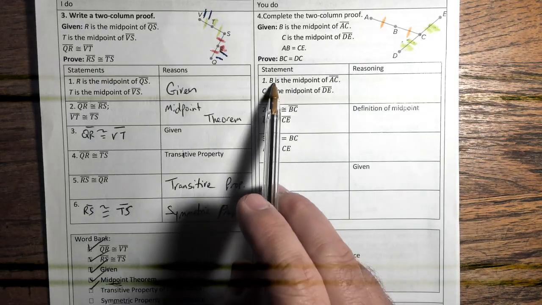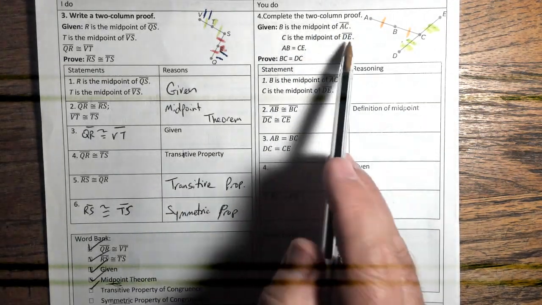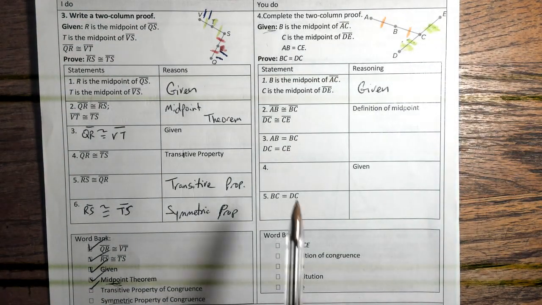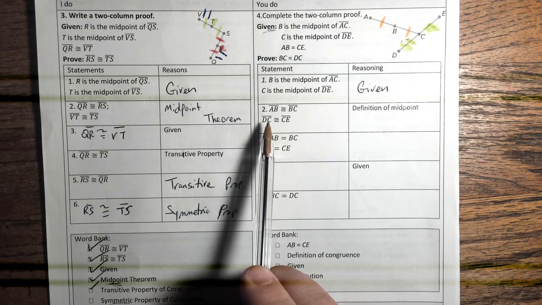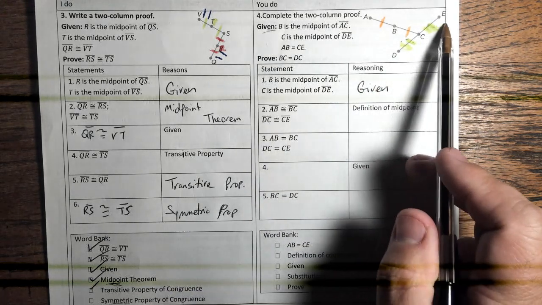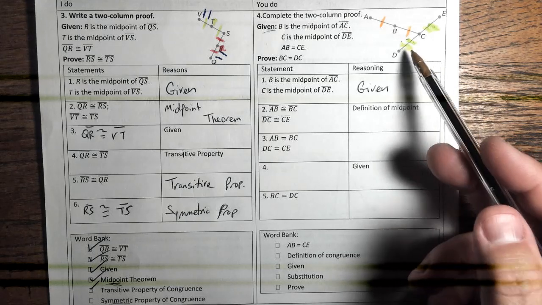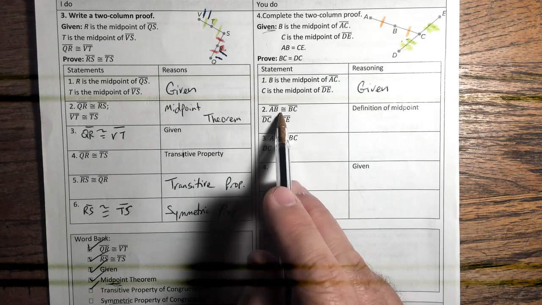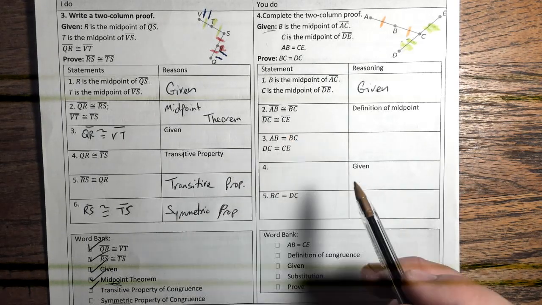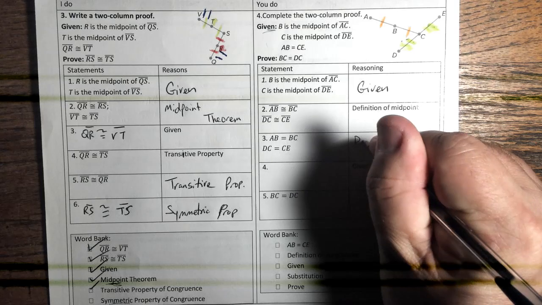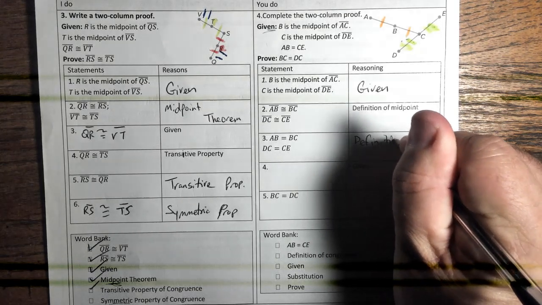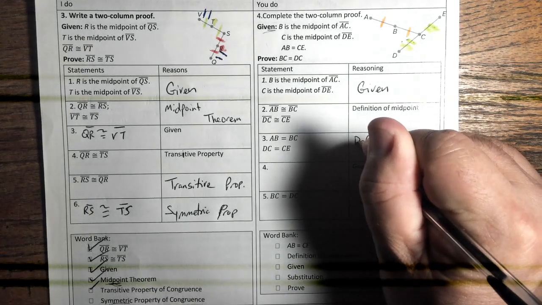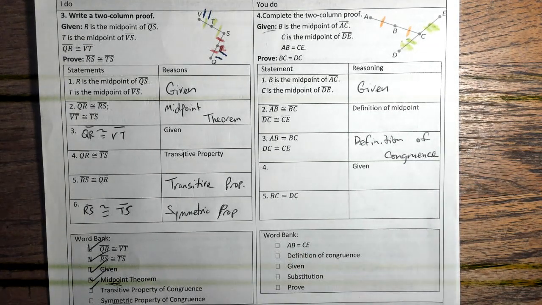Alright, so number 1, B is the midpoint of AC, C is the midpoint of DE, given. Number 2, AB is congruent to BC, DC is congruent to CE. Definition of a midpoint. See, I already marked that. So I'm hoping you guys will get in that habit. Number 3, AB is equal to BC, DC is equal to CE. So we went from equal to congruent. So that's the definition of congruence. Hopefully, as we continue to practice, you guys will start getting ahead of me on these things.